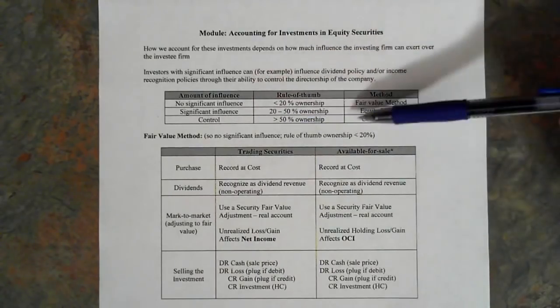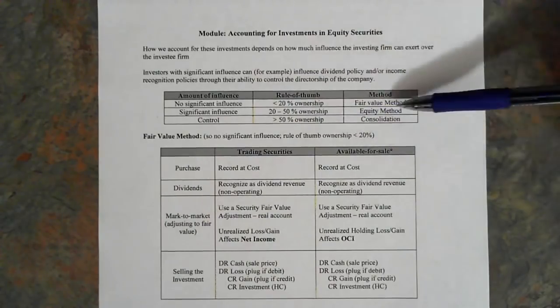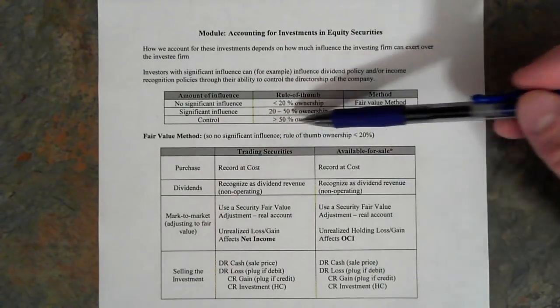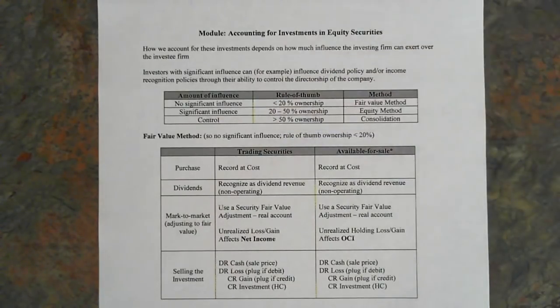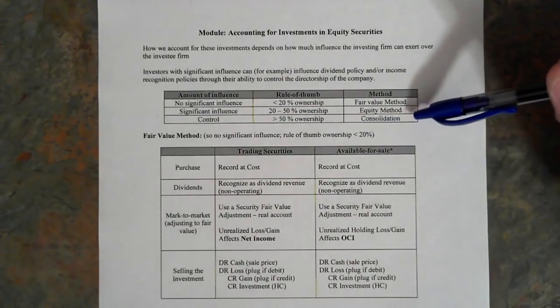And then we're going to use a different method, which is called the equity method. For beneath 20%, we use the fair value method. We'll talk more about these two methods in this course. The third and final, the highest bracket of ownership, over 50, means that if we own more than 50% of the shares of a corporation, we are actually in control of that corporation. And in that case, we use consolidation.